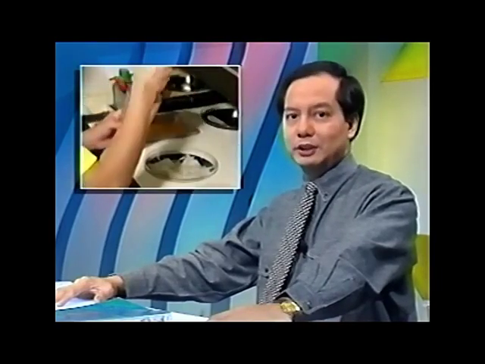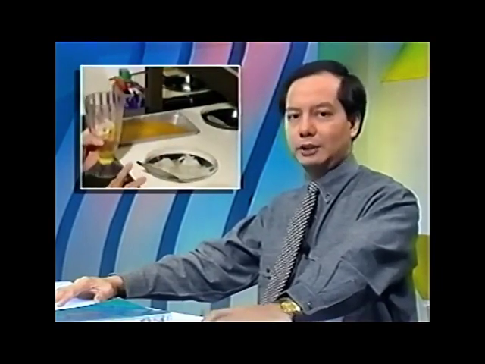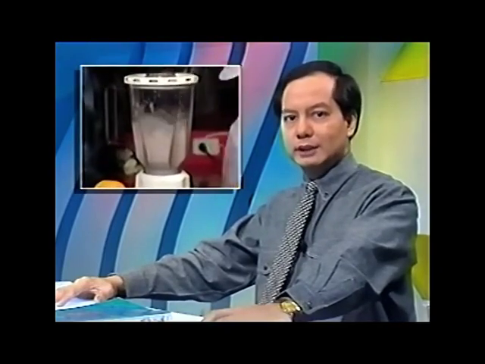Let's take a look at the other characteristics of mixtures. Earlier, we saw how mixtures are made, involving no chemical reactions. Now the question is, can they be separated back into the substances that make them up? And if so, how?